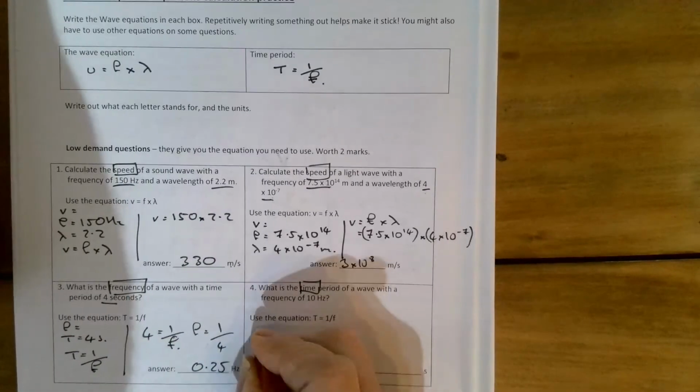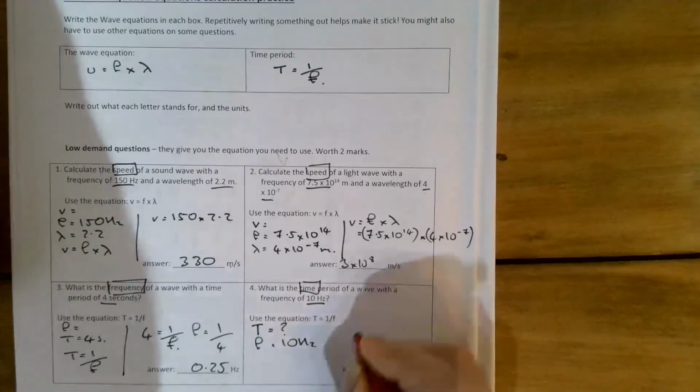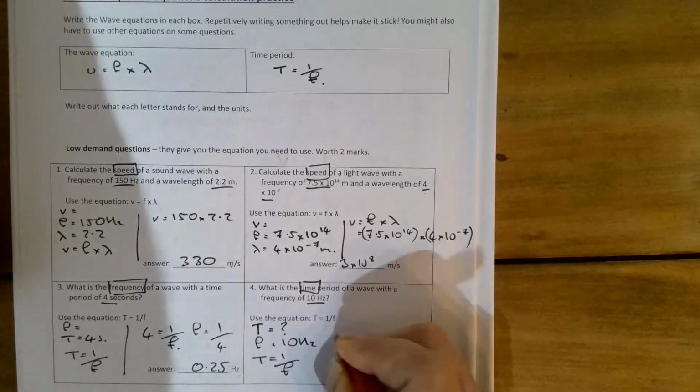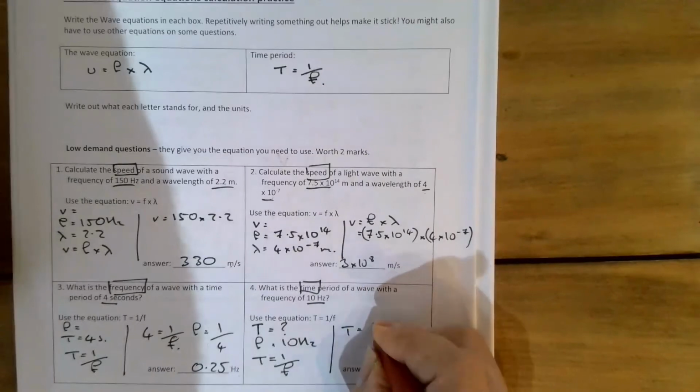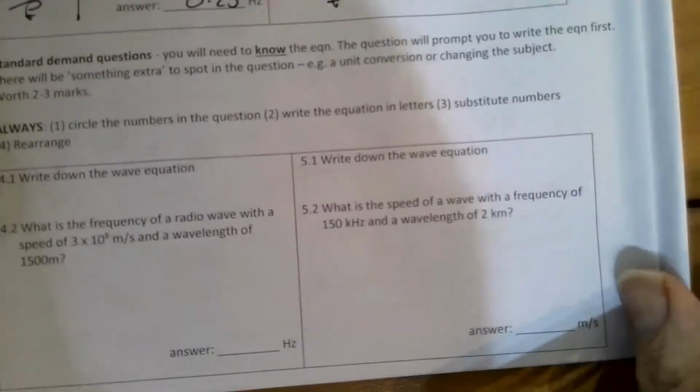Number 4. What's the time period of a wave with a frequency of 10 Hertz? So time, we don't know. Frequency is 10 Hertz. And we've got T is equal to 1 over f. So we insert T is equal to 1 over 10. So our answer is 0.1 seconds. But you knew that already, didn't you? So, dead easy. Now we come on to some more difficult, tricky questions, the standard demand questions.